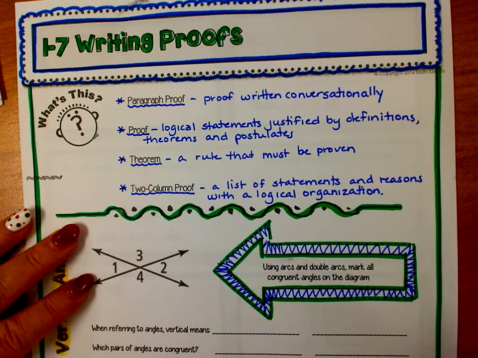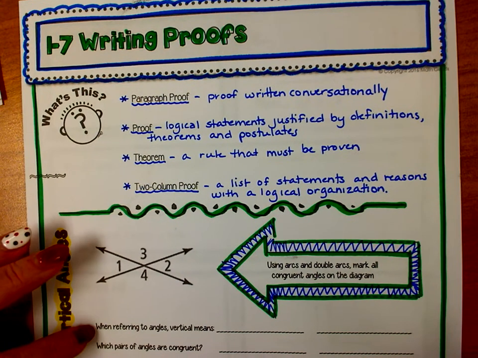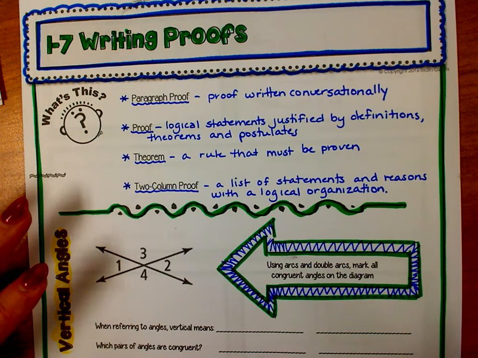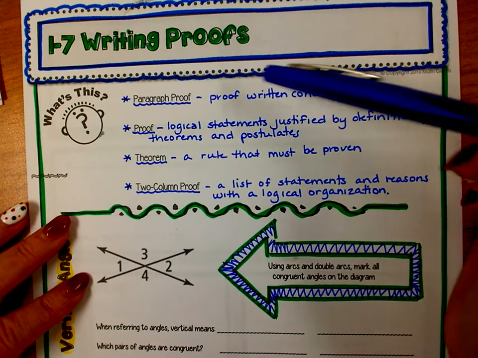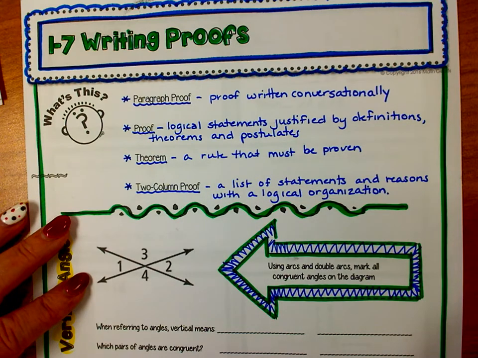Section 1.7 is the Pearson Introduction to Proofwriting. Most of this information will be familiar because of the work with proofs we did last week. Pause the video and take a moment to copy down the vocabulary: paragraph proofs, proof, theorem, and two-column proof.